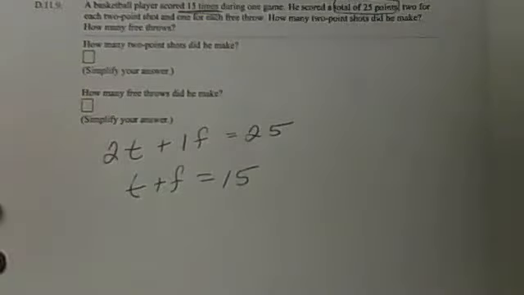Right? The second equation is just going to be how many times I shot the ball. This tells me how many times I shot 2-point, and then I times it by 2 to get my points. But this tells me how many times I shot 2-point shots, and this tells me how many times I shot free throws. So if I put in T plus F, that's going to give me 15, because the problem told me I shot it 15 times. Right? And this problem you can do either way. You can do, again, by elimination, or you can do it by substitution.